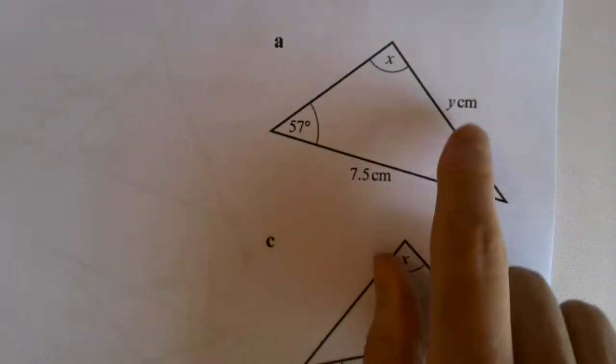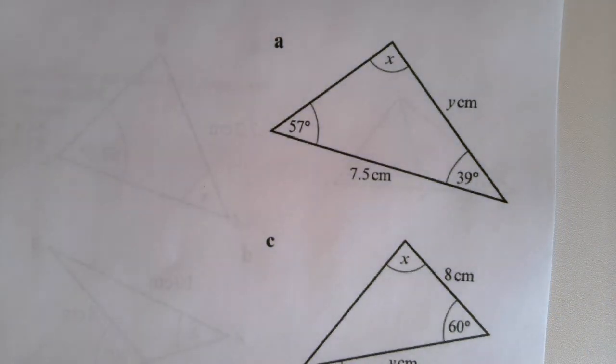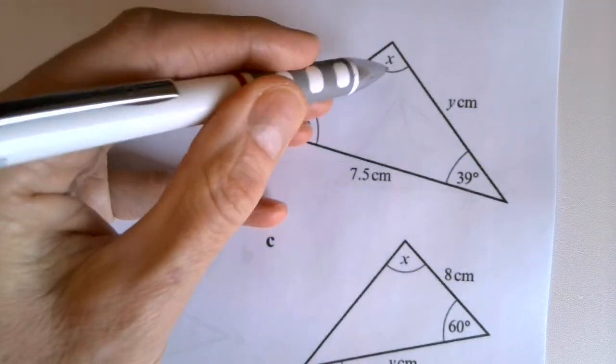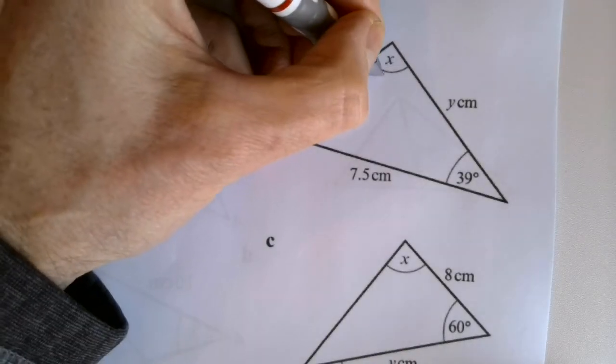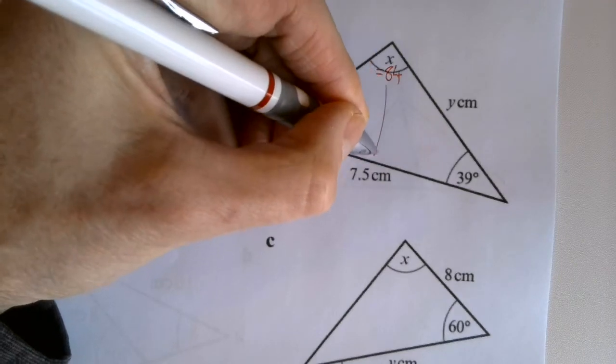So I'm asked in this question to find x and to find y. At first it doesn't look like a sine rule question because I haven't got a complete pair. I don't know an angle and a side opposite anywhere. But of course I can work out x really, really simply because I know the angles in a triangle add up to 180 degrees. So that doesn't involve any complex trig at all. I just know that x is 84, and now therefore I've got my complete pair.